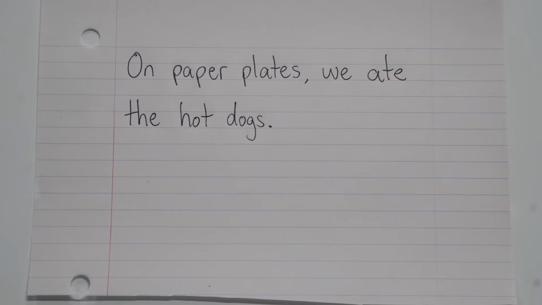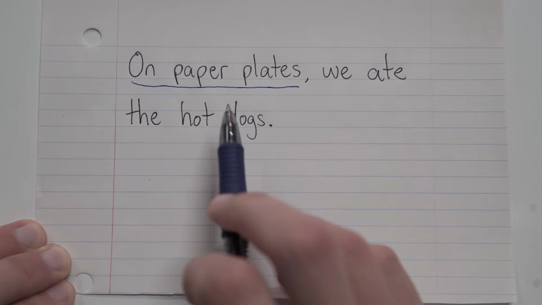On paper plates, we ate the hot dogs. So technically, this would be a dangling modifier, but that's not the point. The point is, there's something wrong with this sentence. So first of all, can you even tell me what the modifier is in this sentence? Do you even know what it is? Give yourself a point if you said, on paper plates.